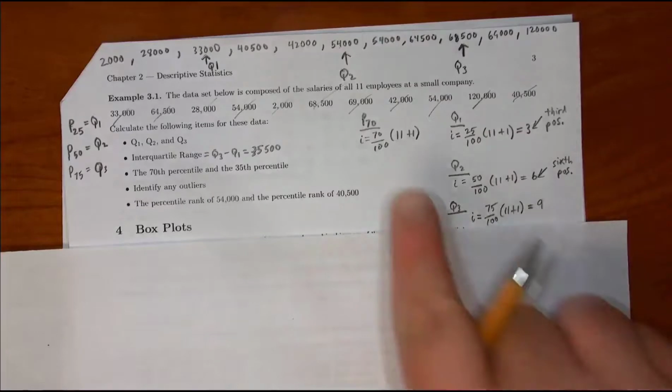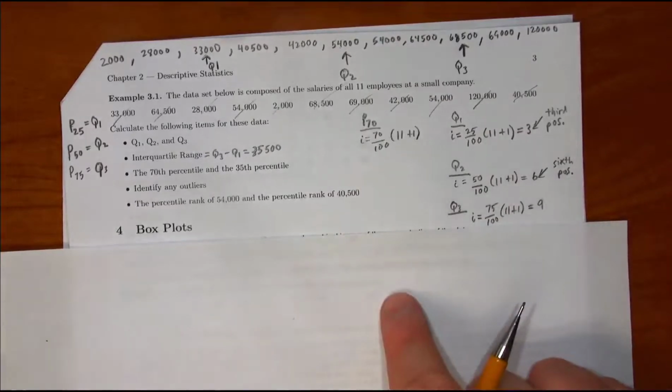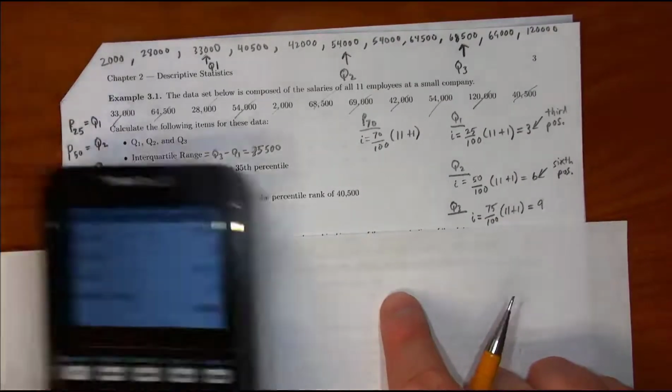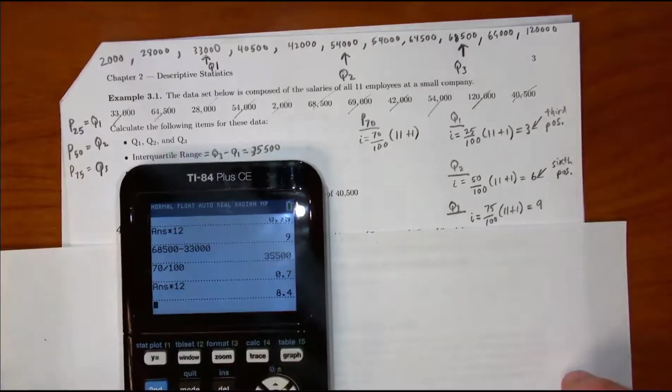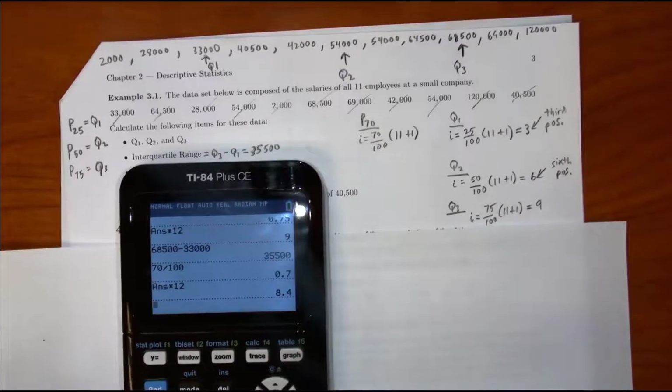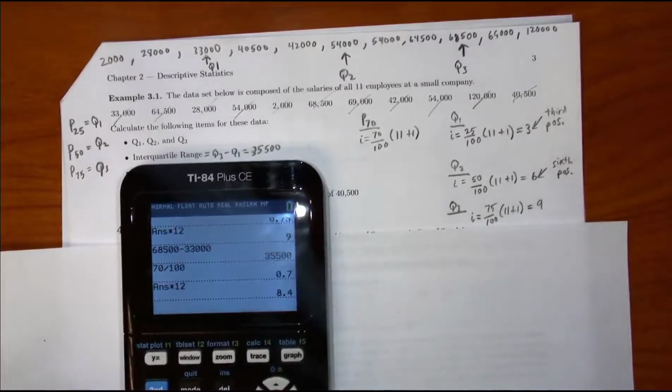Okay? Now, I don't know this one off the top of my head. Basically, what's 70% of 12? Not sure. So 70 over 100, 0.7, times 11 plus 1, so times 12, 8.4.